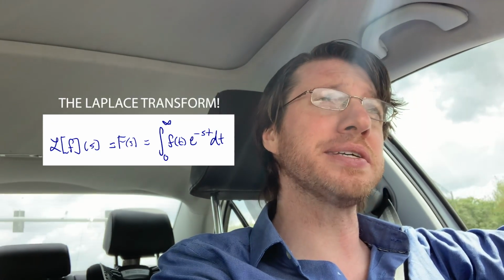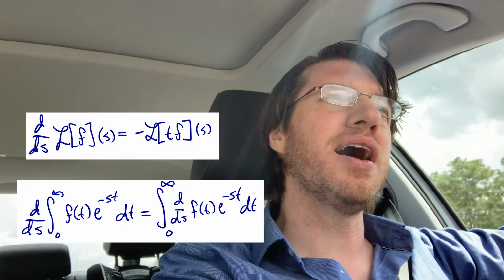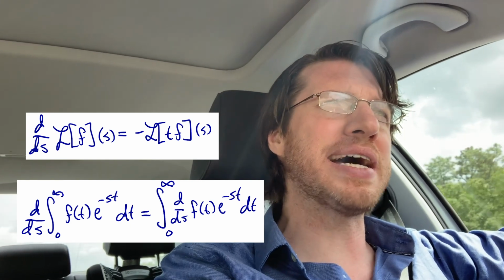In any case, we're going to be doing work with the Laplace transform and looking at special properties. And one of the special properties is immediately apparent if you just think about taking a derivative. So if you take the derivative with respect to s, what you end up doing is you take the derivative underneath the integral. You sort of pass it through.